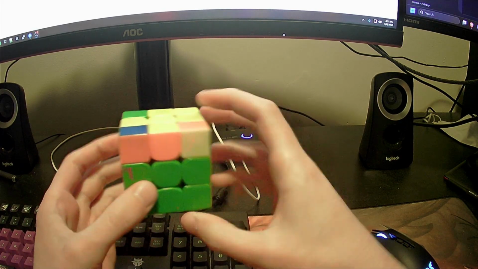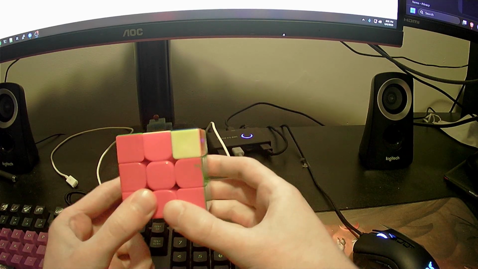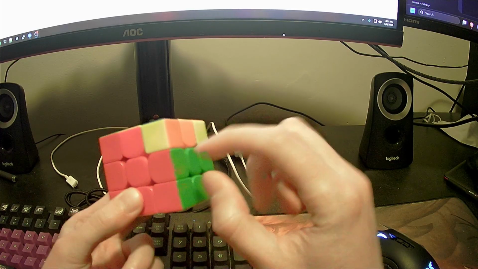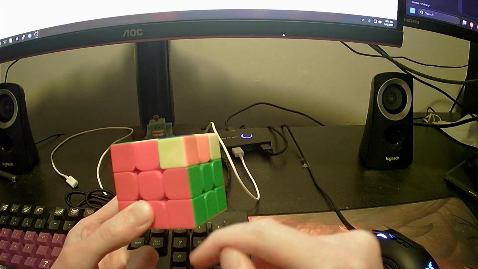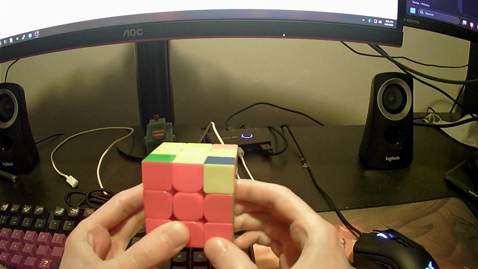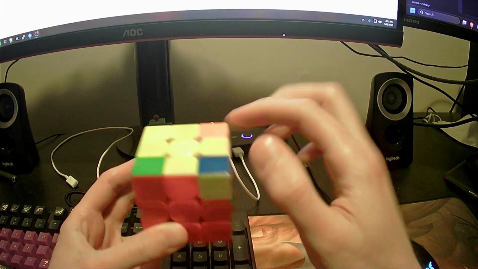So we have one edge left. Oh no, we don't. We did them all already. Excellent. Occasionally you will get into a state where you might have this edge in, but it's flipped, so green is here and red is here. Or you have the edge in the wrong spot. In that case, you would do the same sequence, just with a random edge piece here.